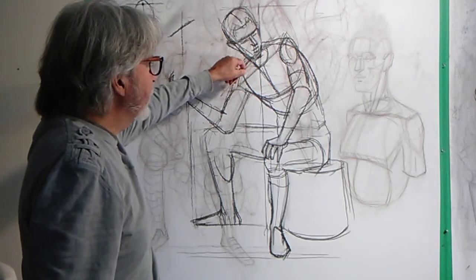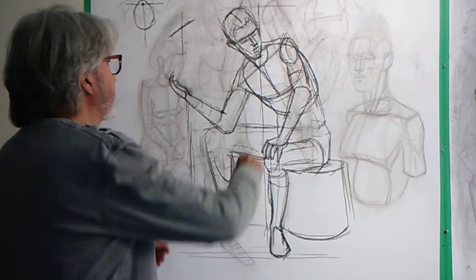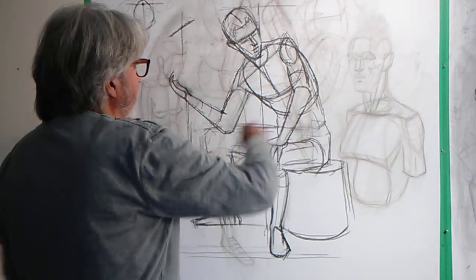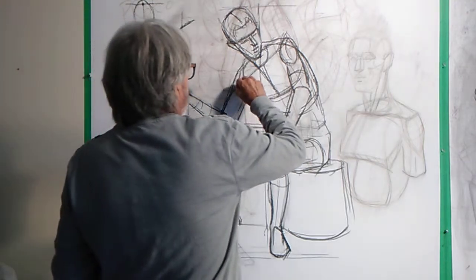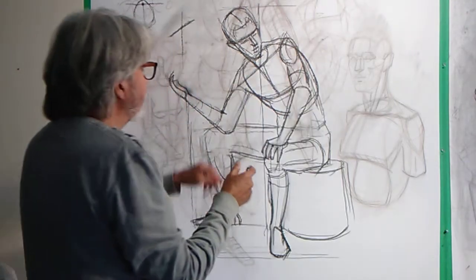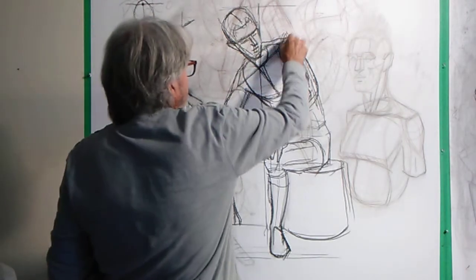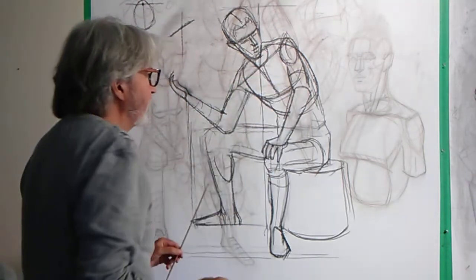Once I had that, of course, I began to construct the block form of the upper part of the body. You can still see my construction lines. I left them in there. Here's the front of the cube, and this was the angle of the cube, the back of the cube. So all of that stuff is still left in there.